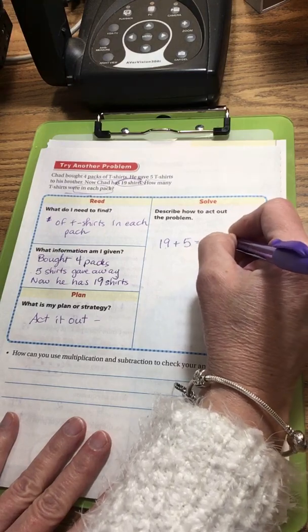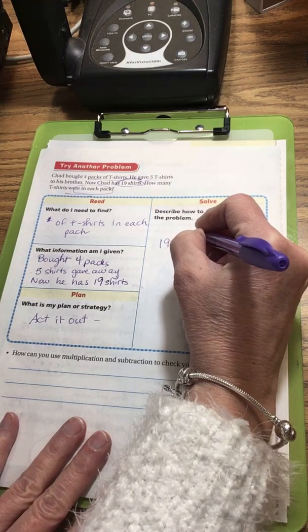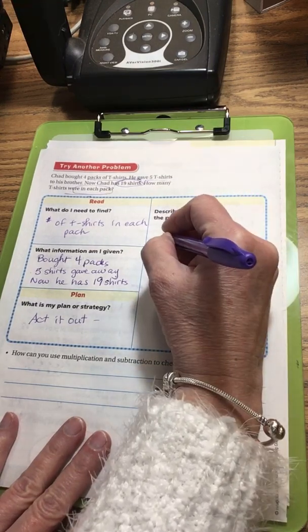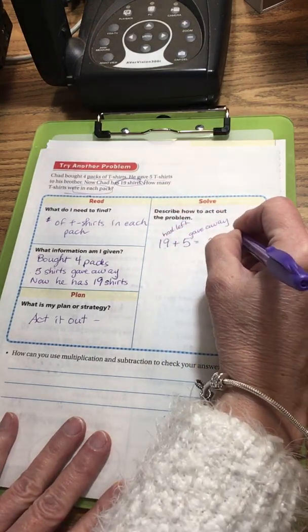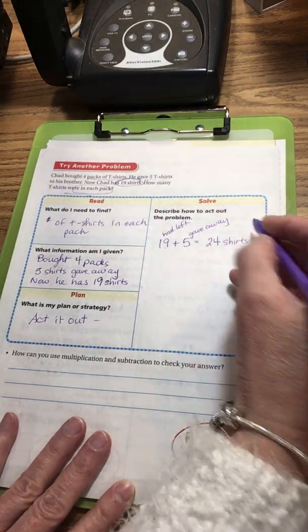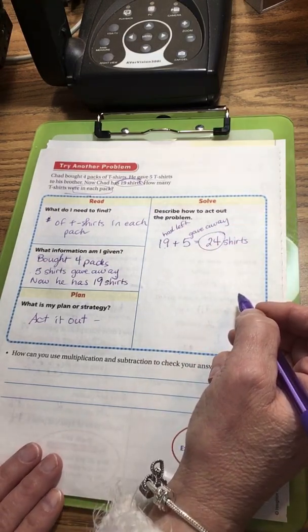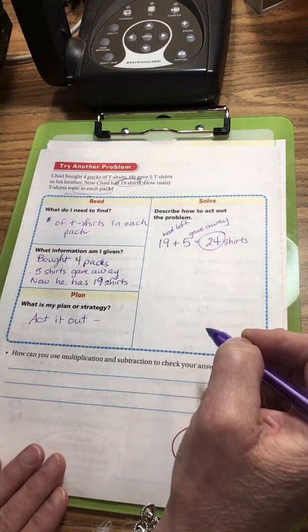24. So 24 shirts. These are the ones he gave away. These are the ones that he had left. And this is the total, the beginning number of shirts, okay? That's the total number of shirts, 24. So there were 24 shirts in all in the 4 packs.